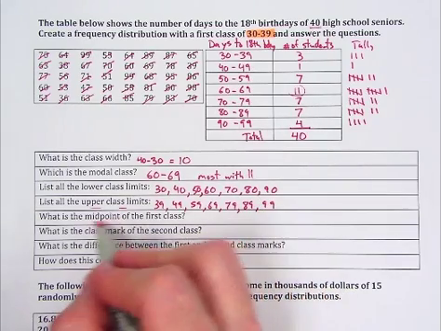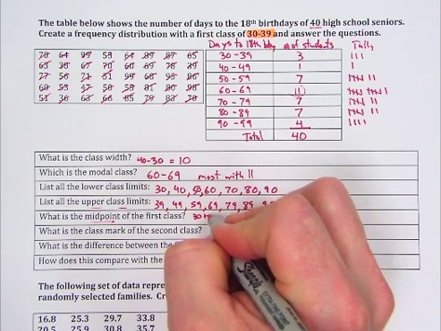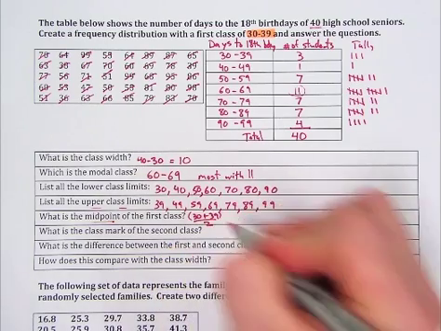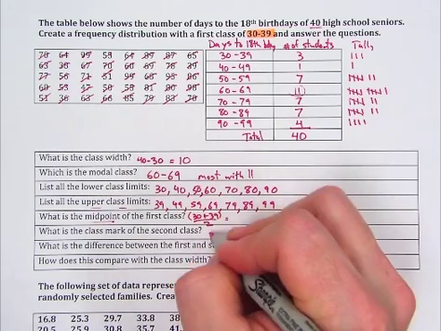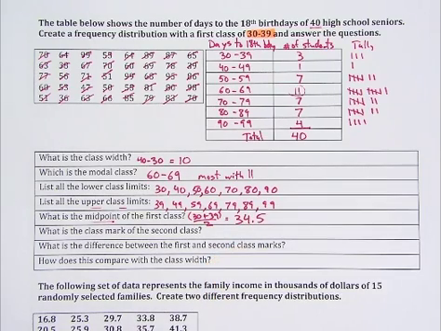What is the midpoint of the first class? So we want to take 30 plus 39, divide that by 2. Put this straight in your calculator. Make sure you put 30 plus 39 in parentheses. So we have 69 over 2, which is 34.5.